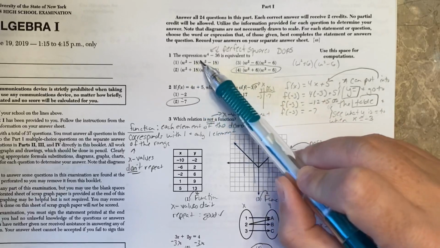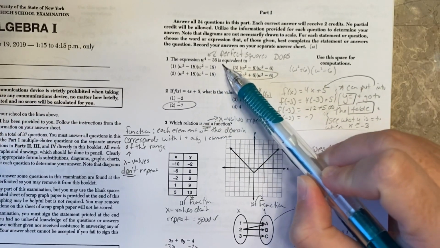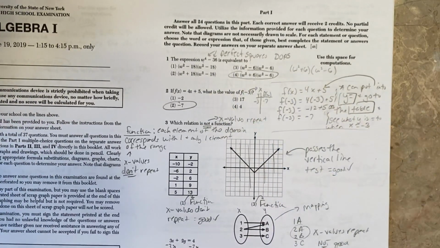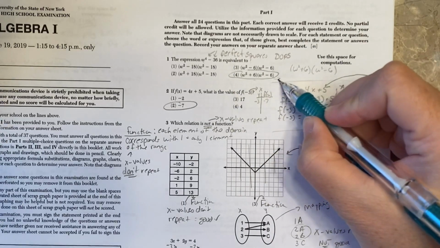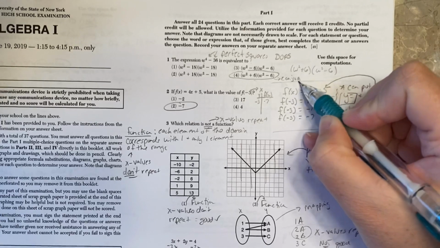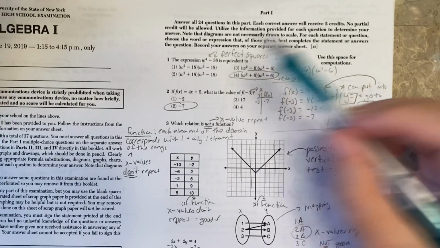So number one, the expression w to the fourth minus 36 is equivalent to choice 4. Okay, this is a perfect square, difference of squares factoring. Basically, you're making conjugates. Let's write that down. Conjugates, one plus, one minus, taking the square root of each side.